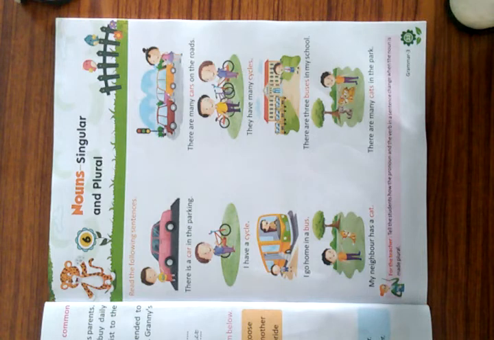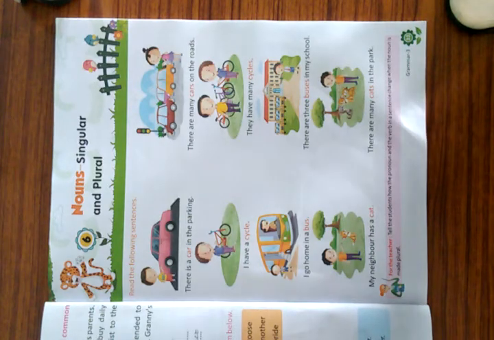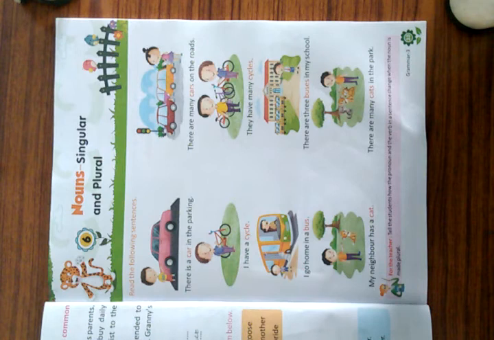So you just have to remember that if the noun or the thing is in one number, those are called singular nouns. But if the number of the things is more than one, those are called plural nouns.